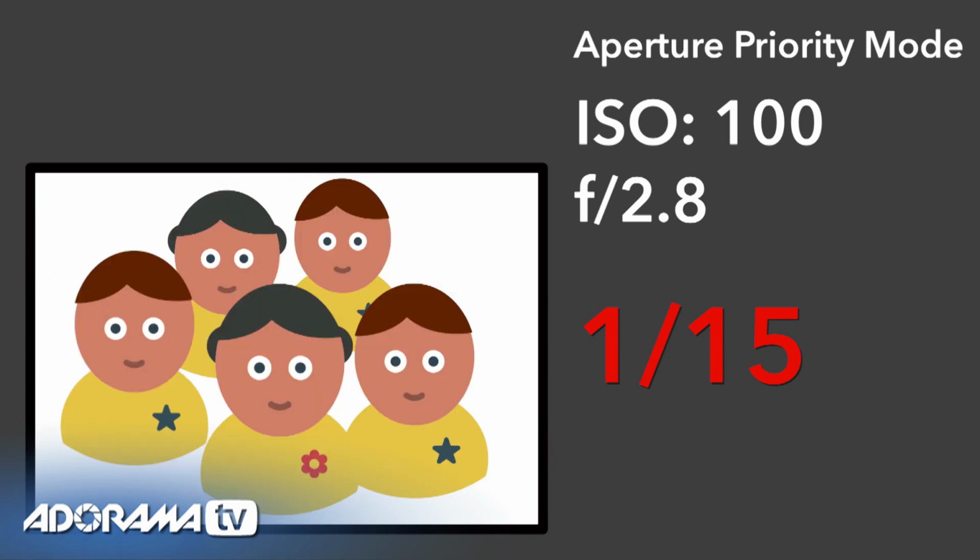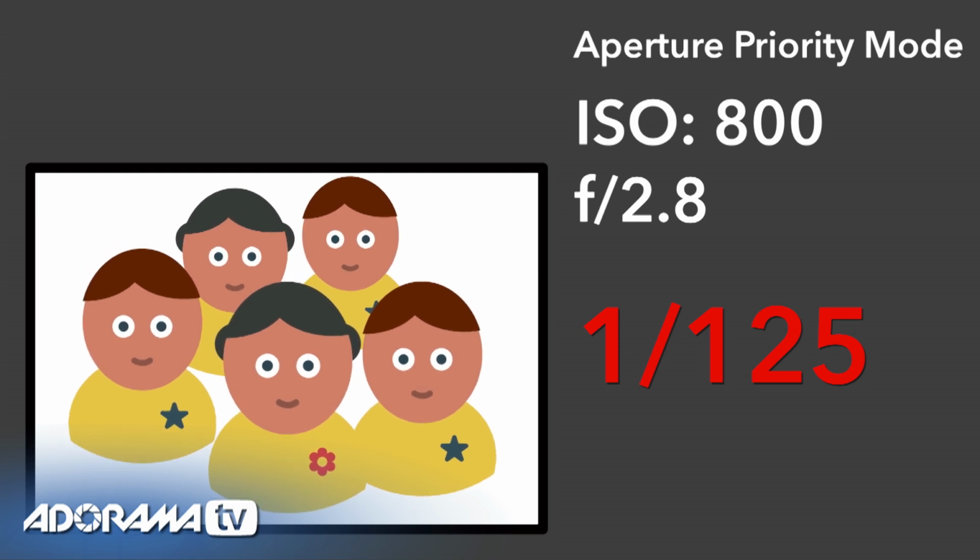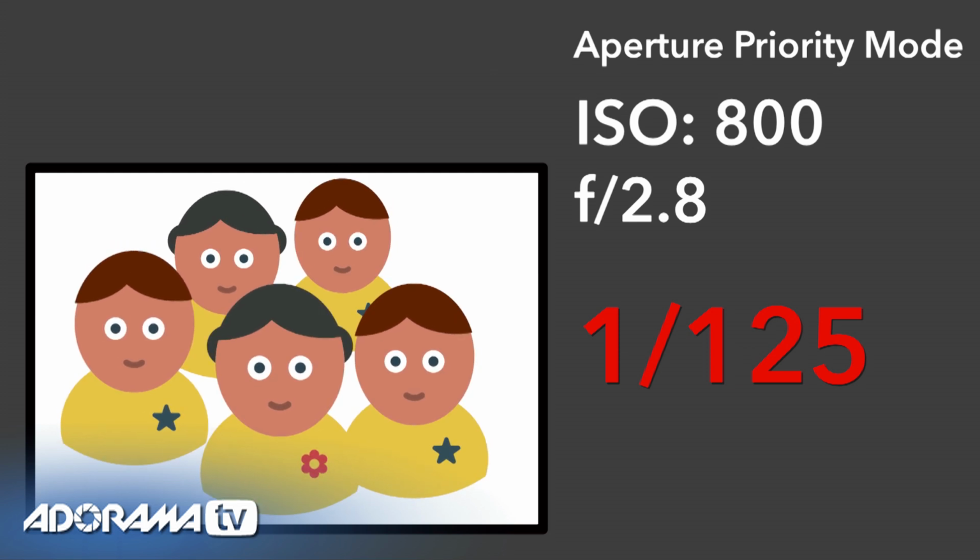We don't want that. Let's increase our ISO and see what happens. At ISO 200, our shutter speed will be 1/30th of a second, and at ISO 400, our shutter speed will be 1/60th of a second. And at ISO 800, we'd be shooting at 1/125th of a second. Now that's fast enough to freeze those kids. We could even boost our ISO to 1600 to shoot at 1/250th of a second, just to be sure.